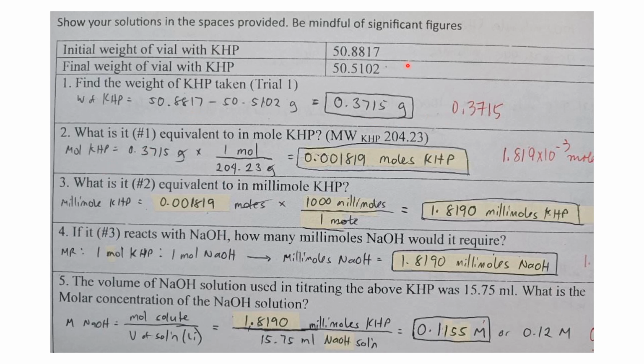Next is to convert this mass to mole of KHP. You are given the molecular weight. So what do you do? Simply divide it by the molecular weight, so that gram units will cancel out, leaving you mole of KHP. Now, next is to convert mole of KHP to millimole. So what do you do? Multiply by 1,000. This will be the millimoles of KHP that reacted. That was taken from the vial.